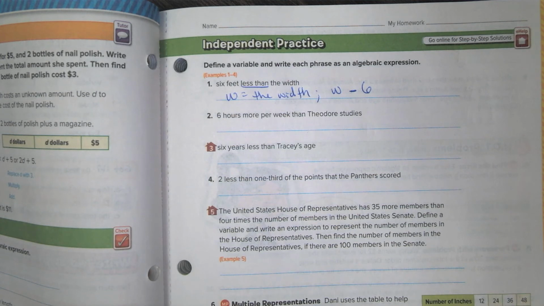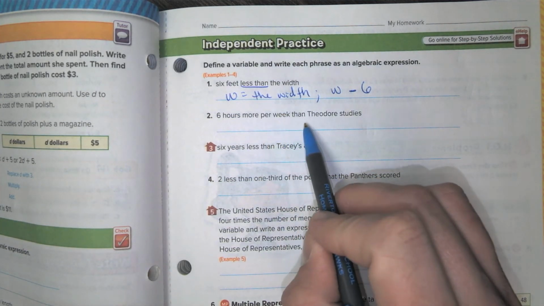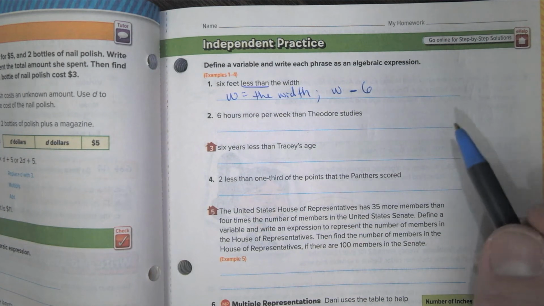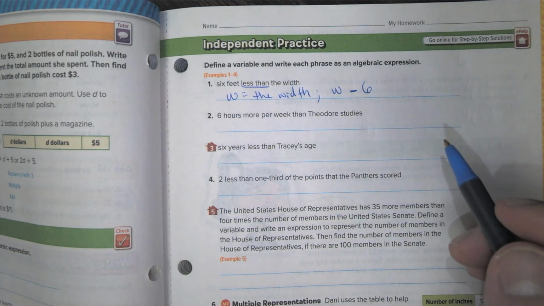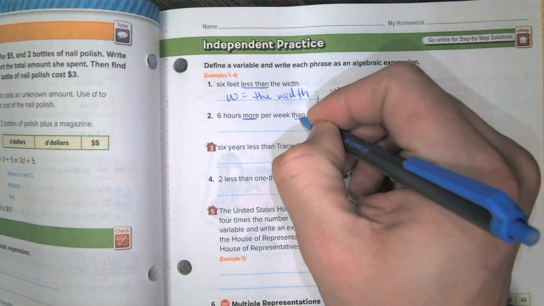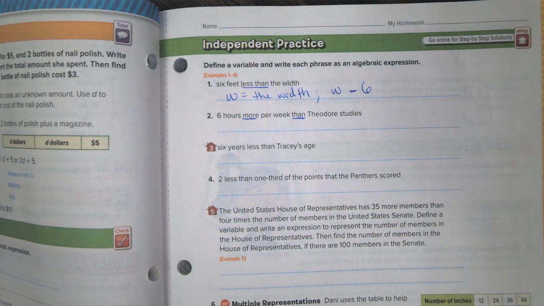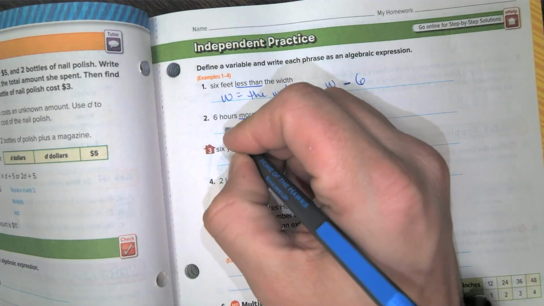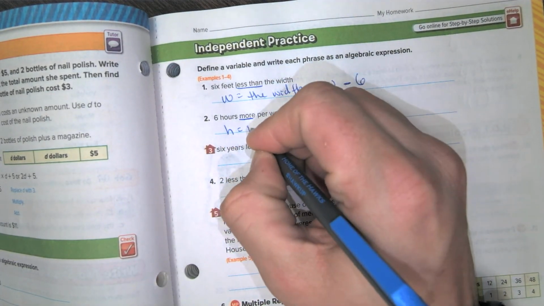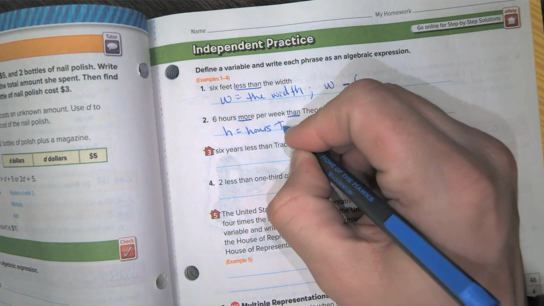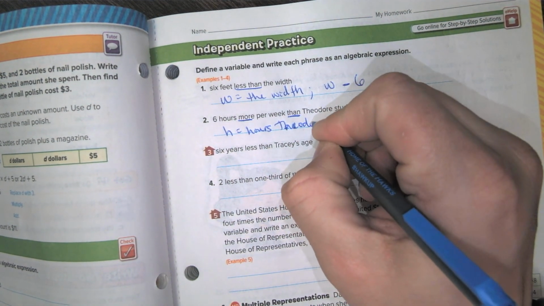All right, let's look at number 2. 6 hours more per week than Theodore studies. What should we underline there? More than. Okay, what do we not have a number for? We're on number 2. How long he studies. So I'm going to put H equals hours Theodore studies.